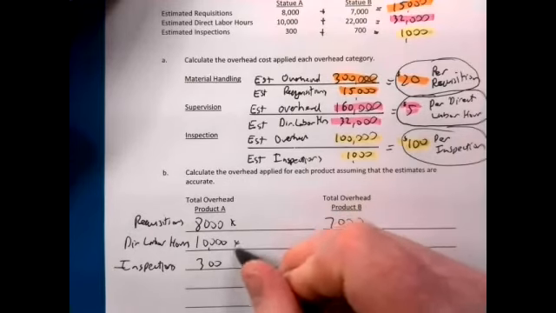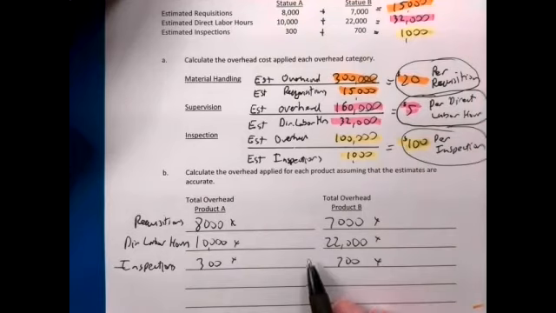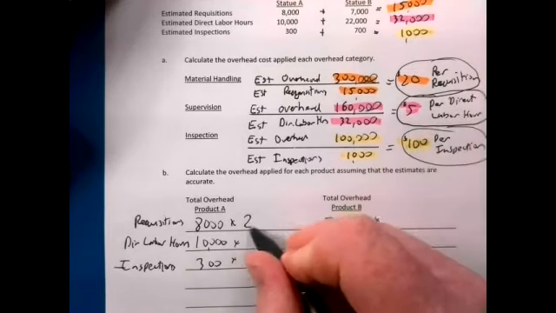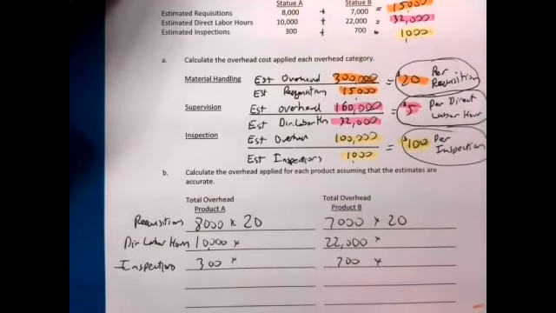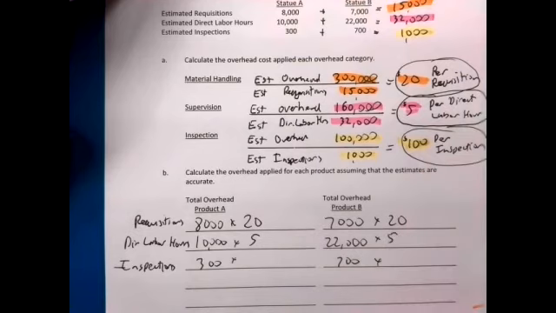Okay. Well, each of the requisitions is going to be 20. Each of the direct labor are going to be 5.